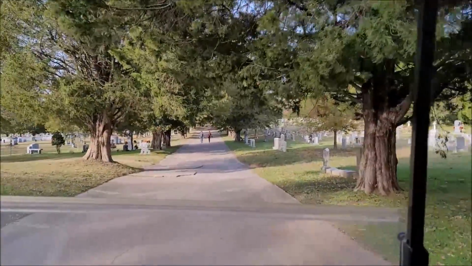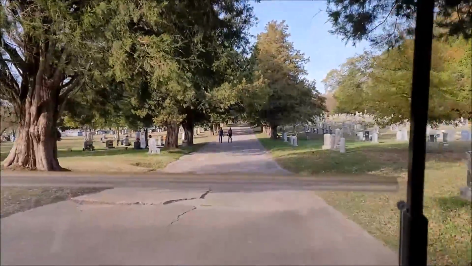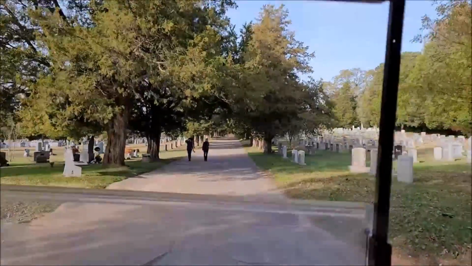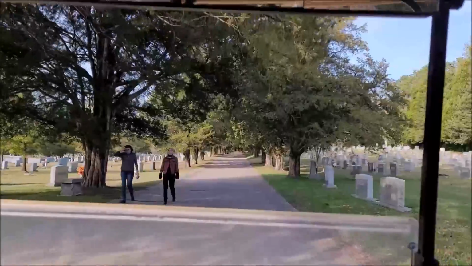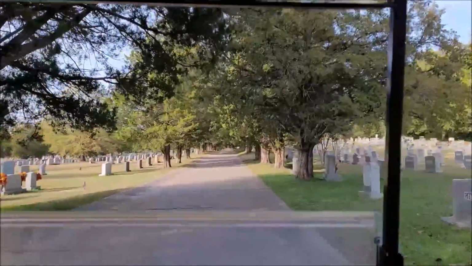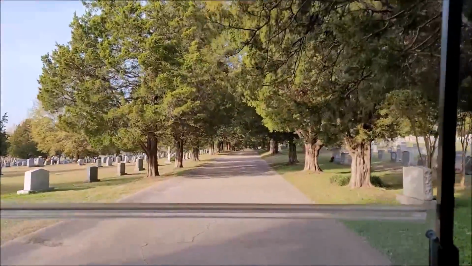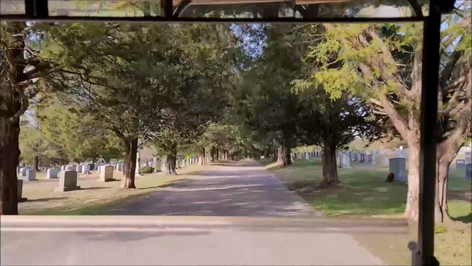All right, we're going into the newer section now. Again, developed not until after the Second World War. You notice some changes right away. First of all, relatively flat. We've lost the rolling hill topography that went with the old section. In fact, Engelhardt would have said to mound it up artificially, but the cemetery chose not to do that.